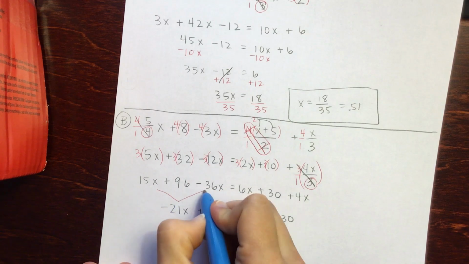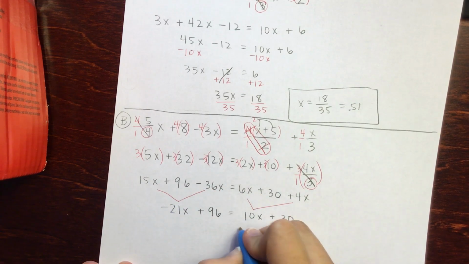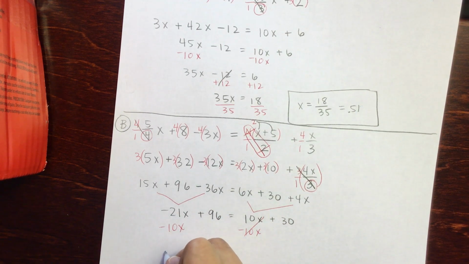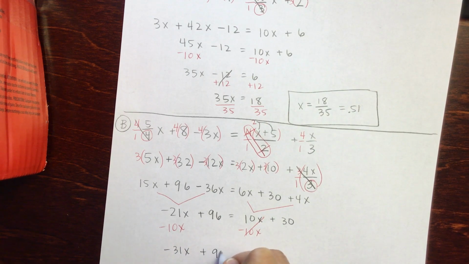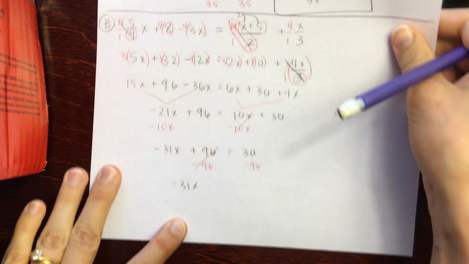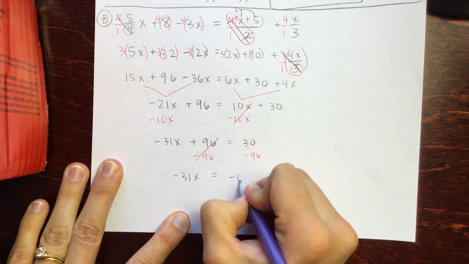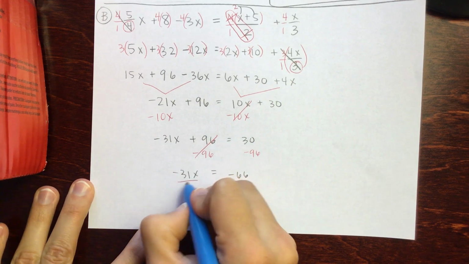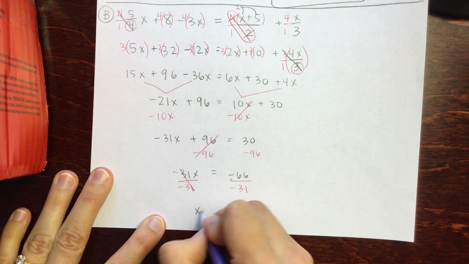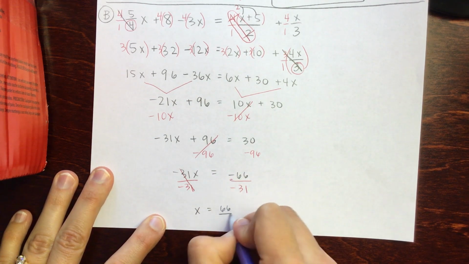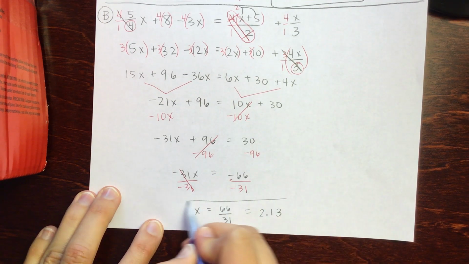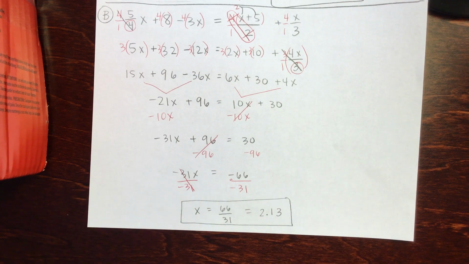I went on and combined these two together and combined these two together. Move all of your x's to one side of the equal sign. And now subtract before you divide. Double negatives make this a positive. You can either give me the fractional answer or the decimal answer.